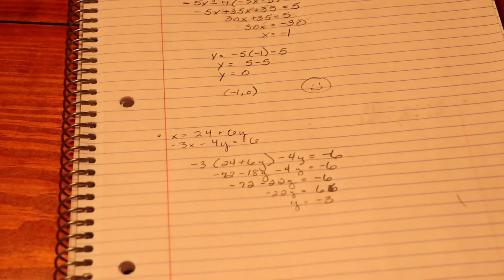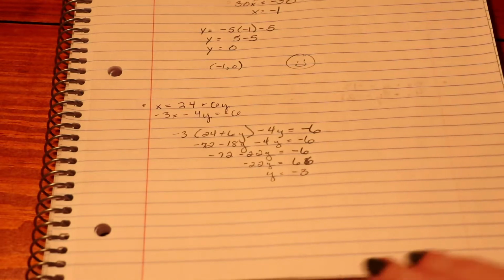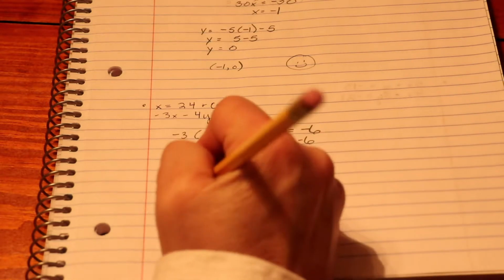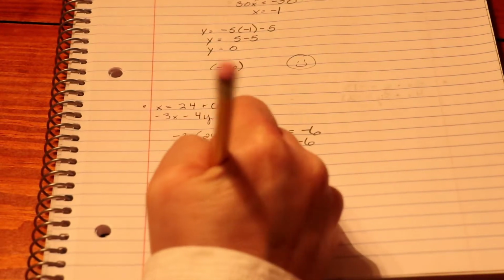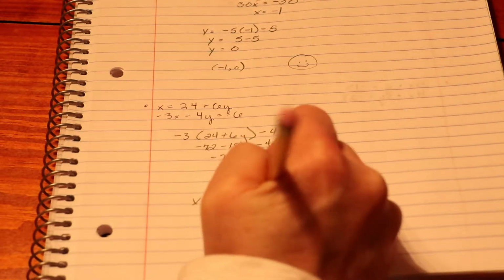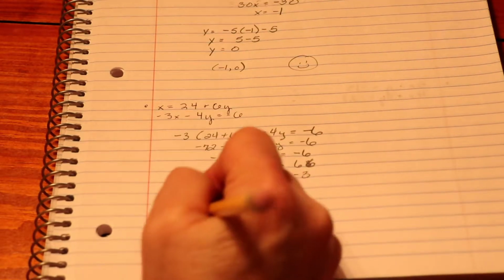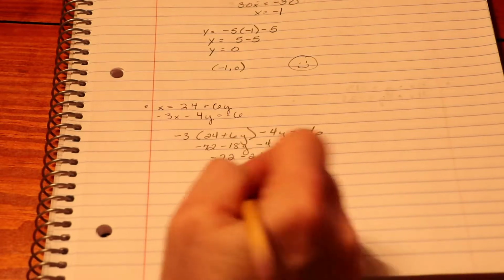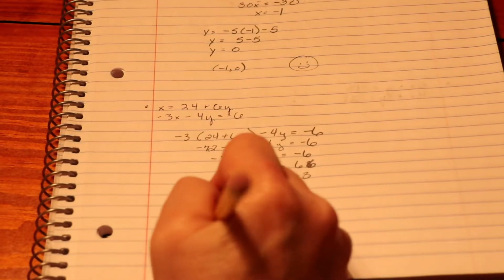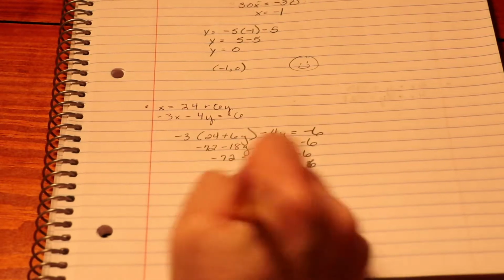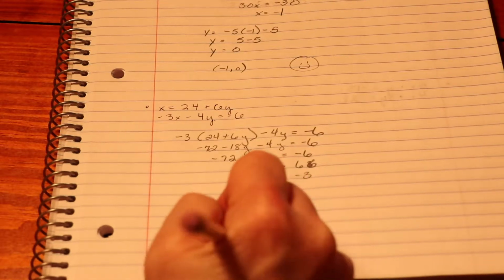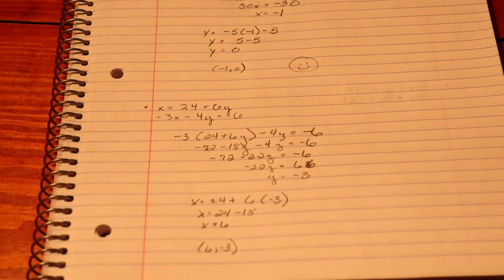Yay. Okay, so now you're gonna plug your y value into the easiest equation for you and solve for x. So x equals 24 plus 6 times negative 3. So x equals 24 minus 18. x equals 6. So I have 6, negative 3. Good job, Mom.